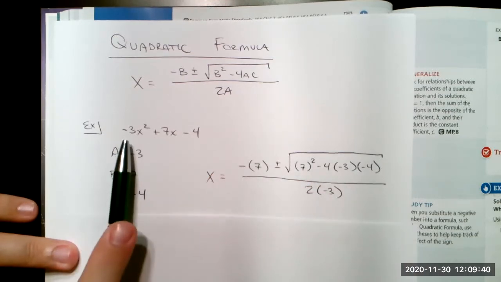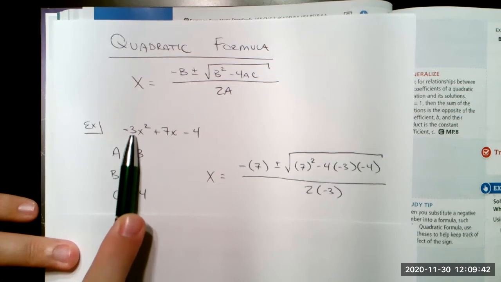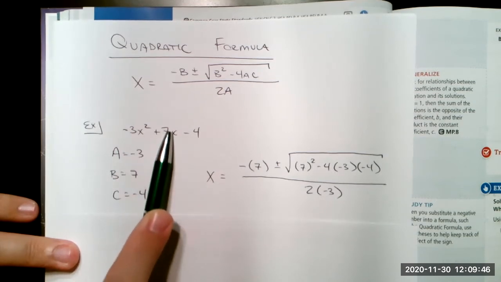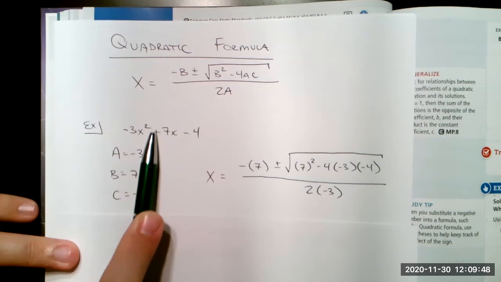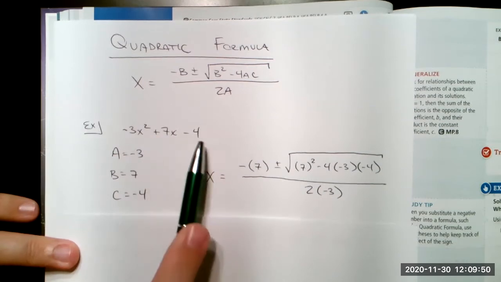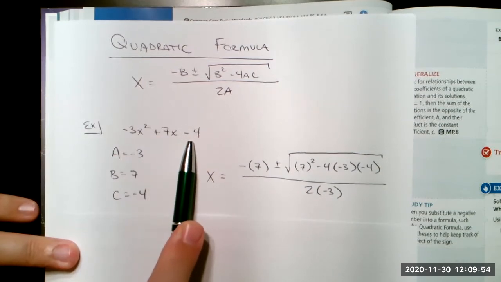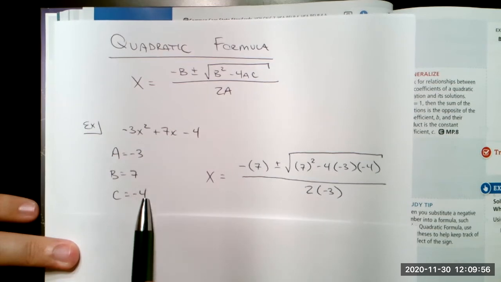So in this case, we know that A is the coefficient in front of x squared, so A is -3. We know that B is the coefficient in front of x, so B is 7. And we know C is the constant at the end of the problem with no variable, so C is -4.